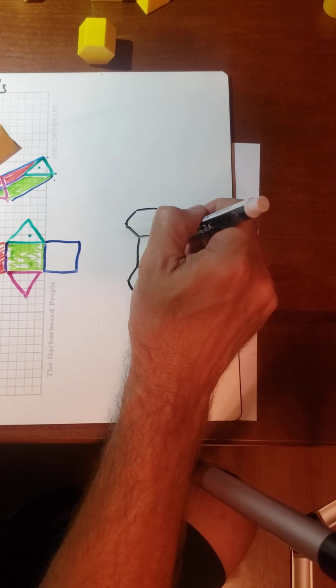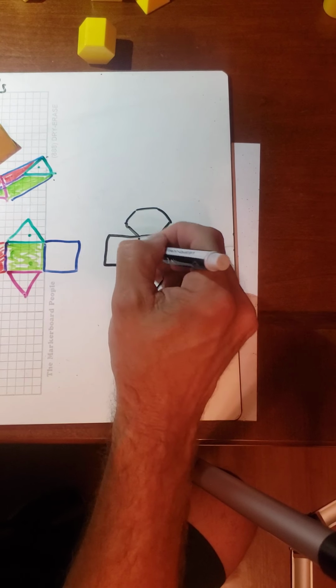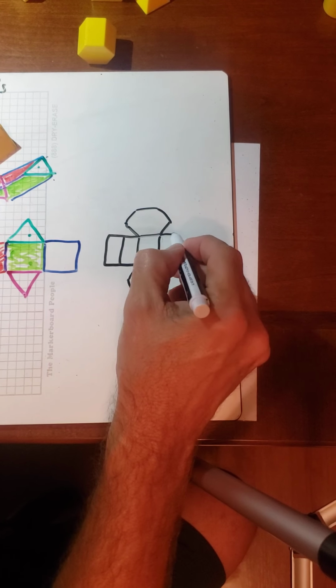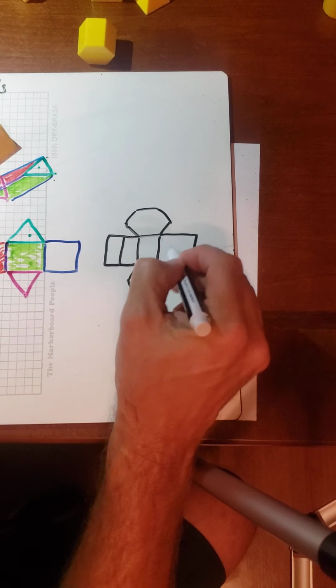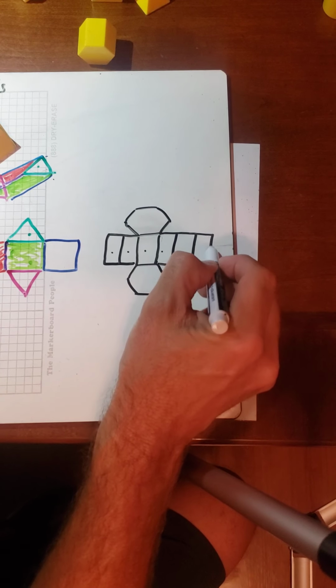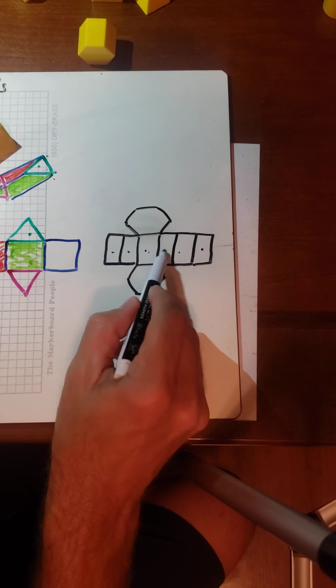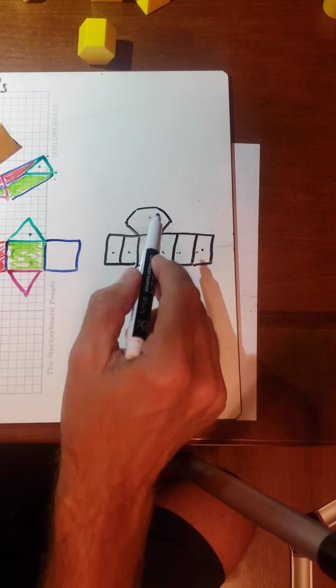And there's my rectangle. There's one, and I'm going to have 2 more. Doesn't matter where I put these other 2. So now I've got 1, 2, 3, 4, 5, and I need 1 more, and 6. So I have 6 rectangles, a base, and a base.